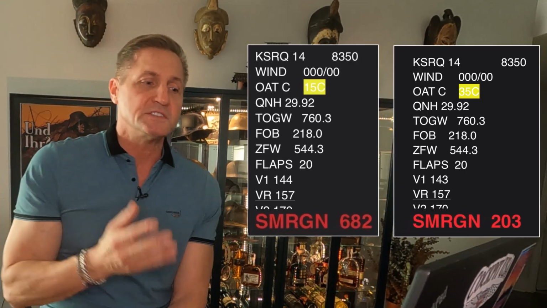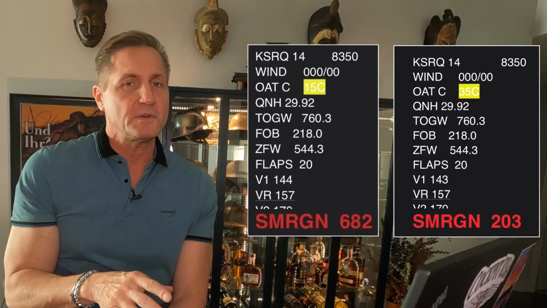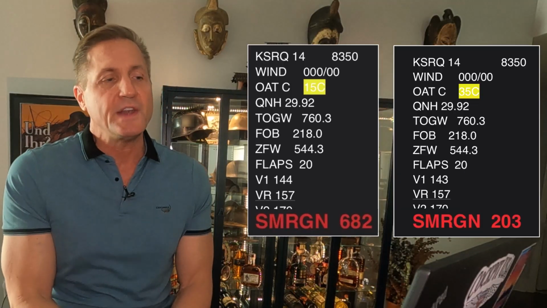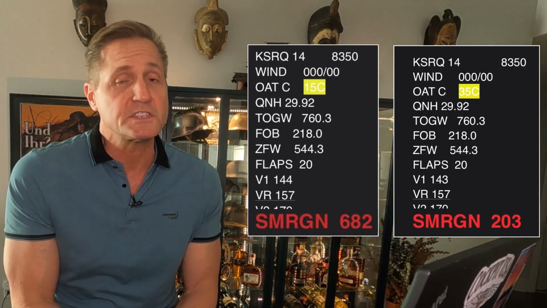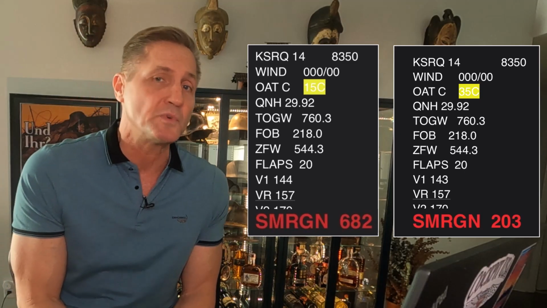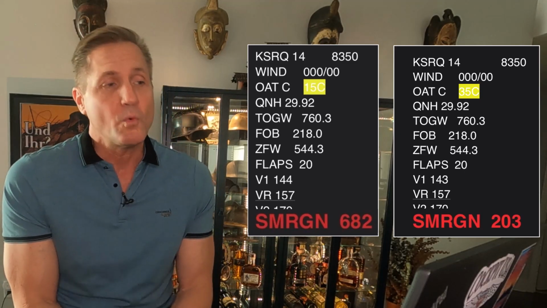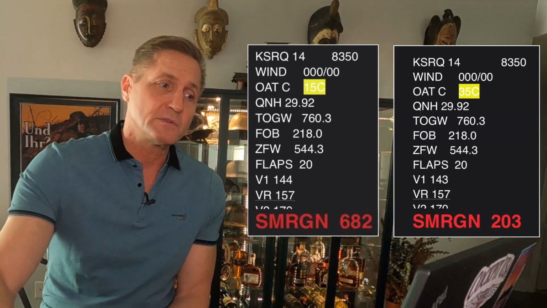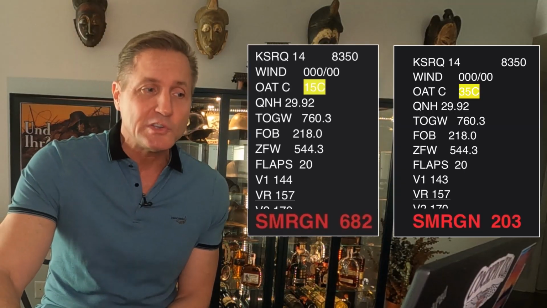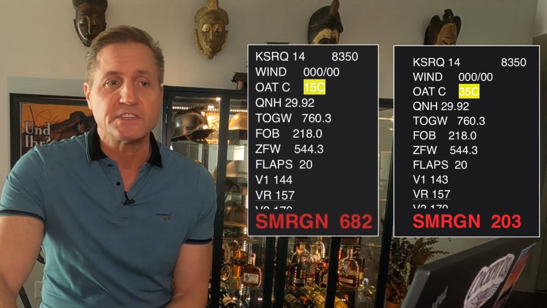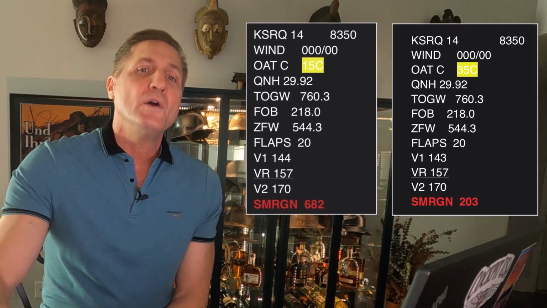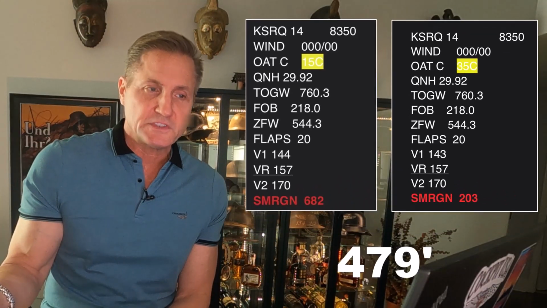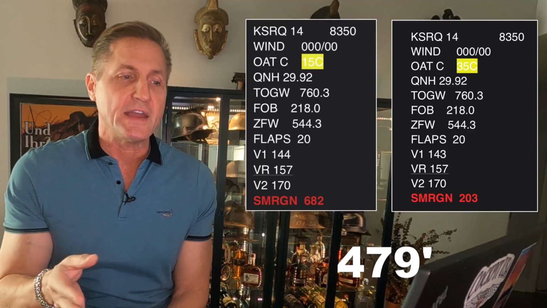You can see that with 15 degrees Celsius, we have a 682 foot stop margin or distance remaining at the end of the runway, whereas with 35 degrees Celsius, we only have 203 feet of stop margin remaining. So what's the difference? The difference is 479 feet.